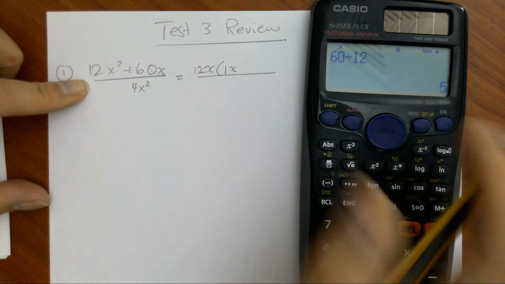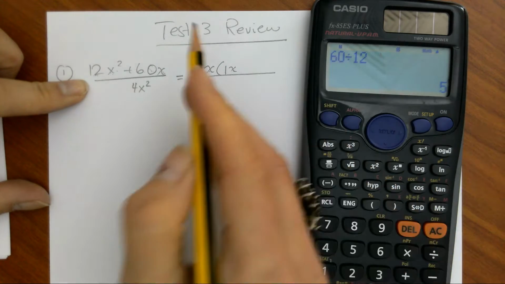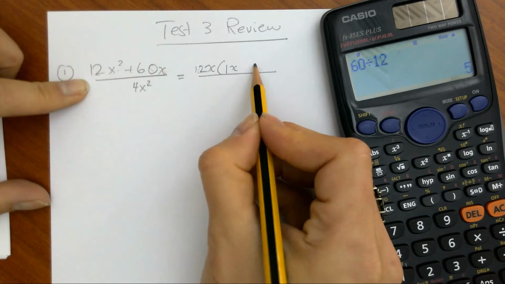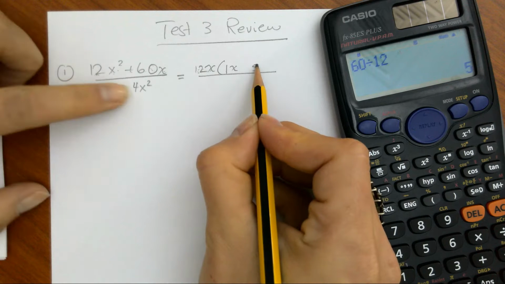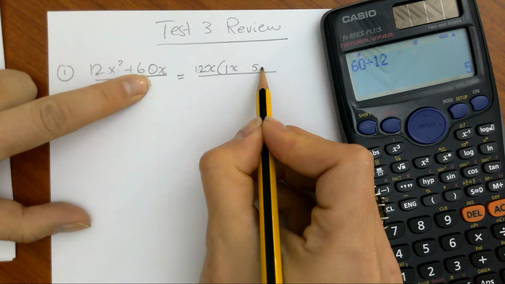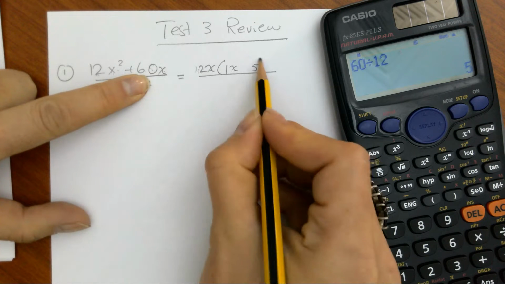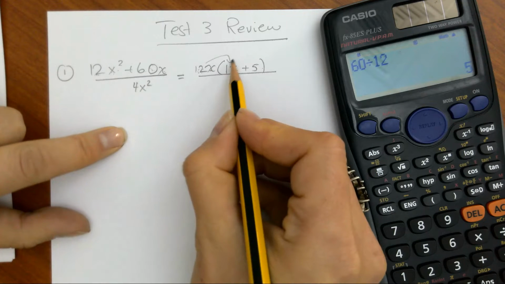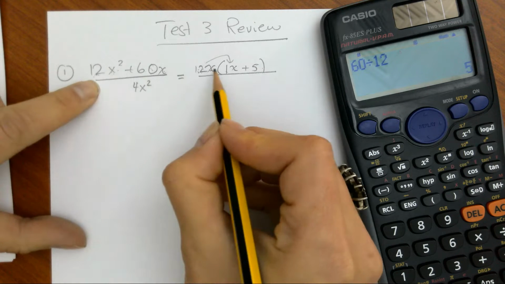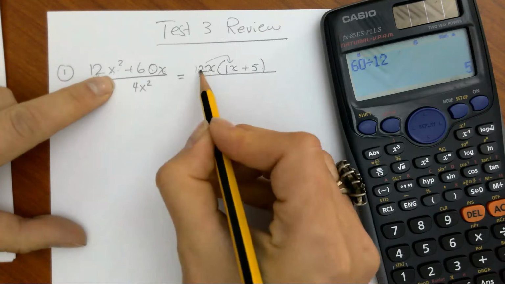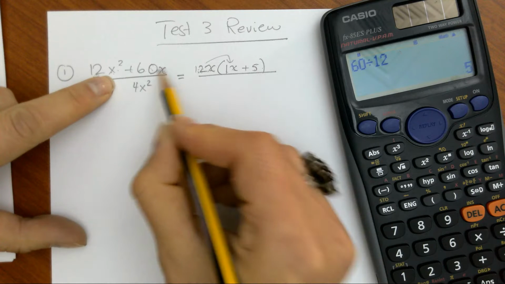Now, my calculator said 12 times 5 is 60. So 12 times 5 is 60, and I don't need another x because I already have an x here. So let's check. 12 times 1 is 12, x times x is x squared. 12 times 5 is 60, and I have an x.